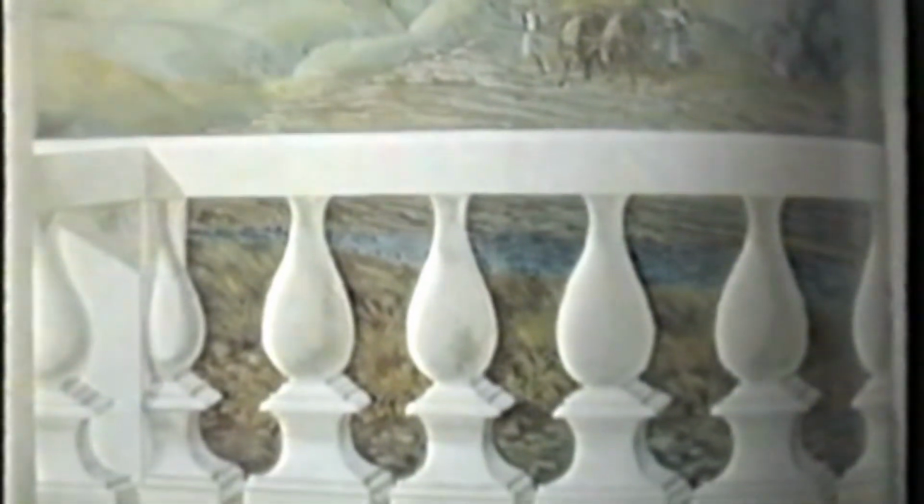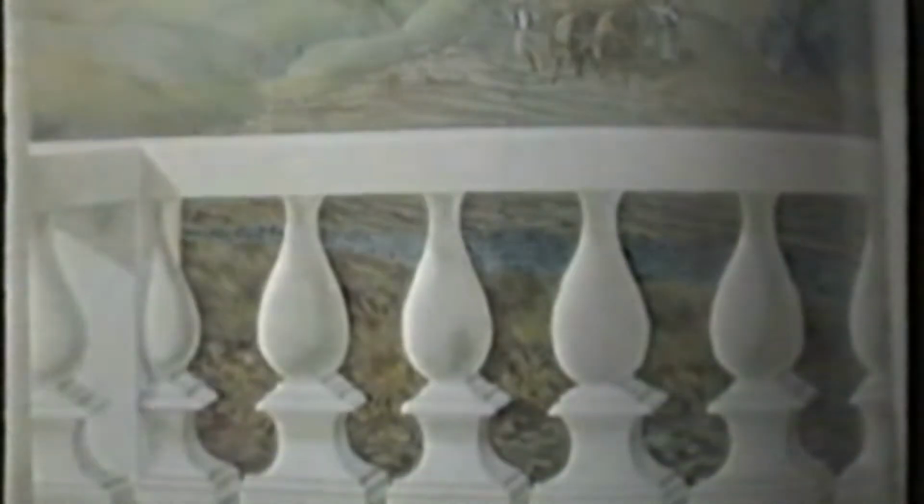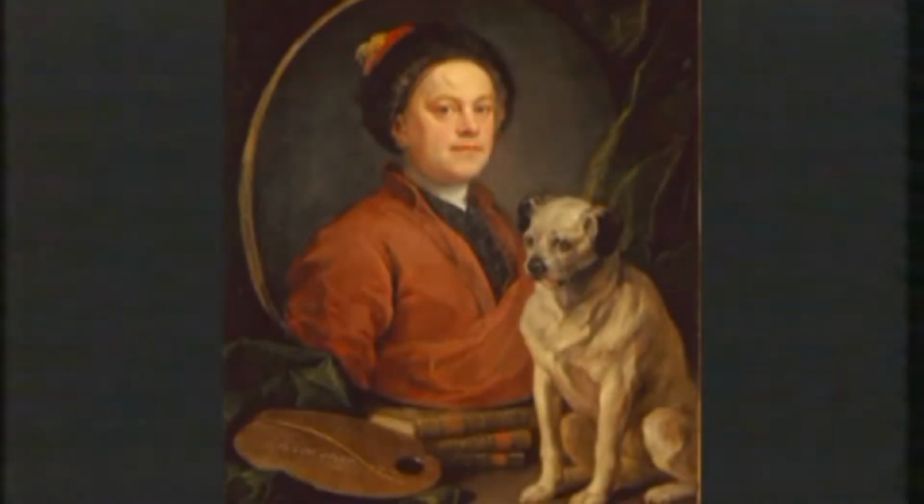Landscape shows the mixture of the new style and the old. The old style is exemplified by a classicist railing, and in the background the ruins show the new sensibility.